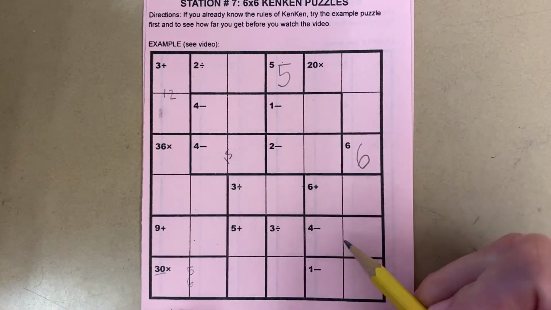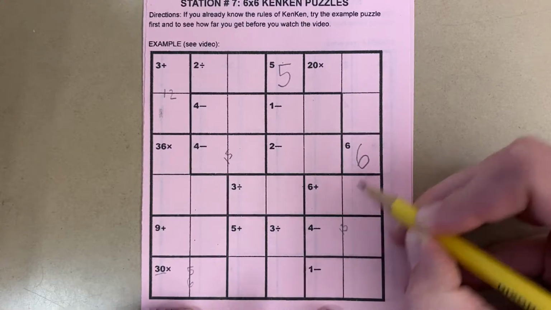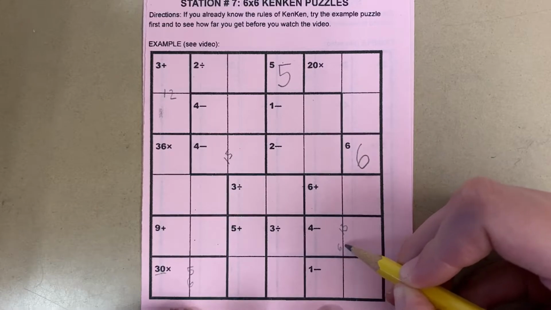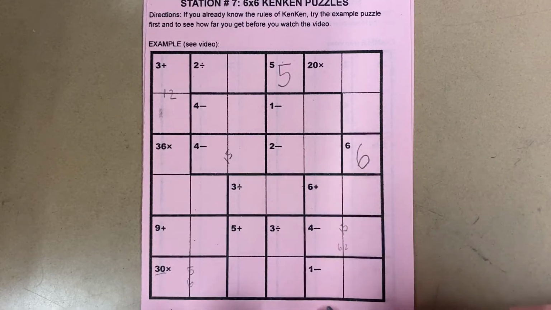Okay. This one over here, right? This one could be a 1 and a 5, or it could be a 6 and a 2, but the 6 would have to be over here, right? So that's another possibility. And notice I'm just writing myself notes right now.